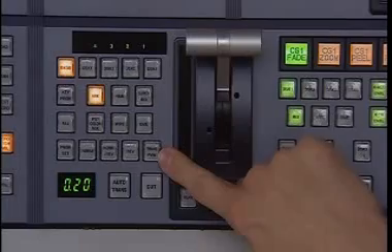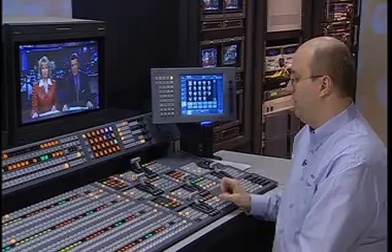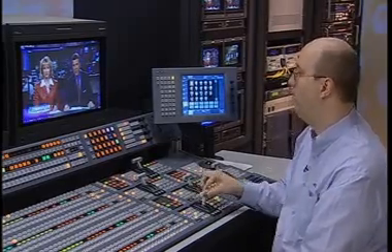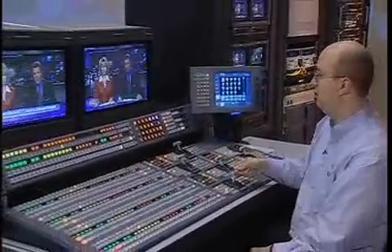Down here, this particular button here is called Transition Preview. And what this allows you to do is, let's say I wanted to wipe that CG on. So I would select DSK1 and wipe. Unfortunately, most producers tend to frown on checking this on the air.